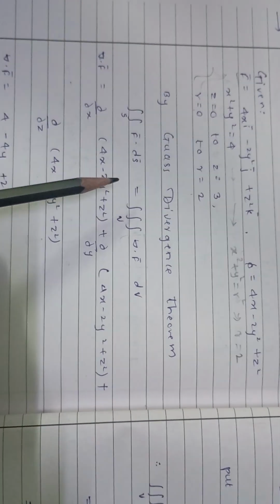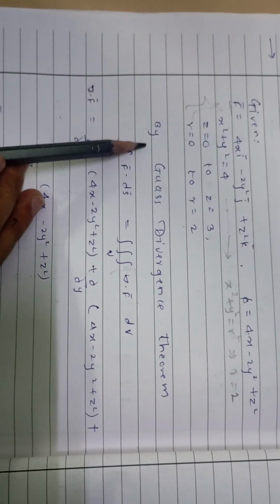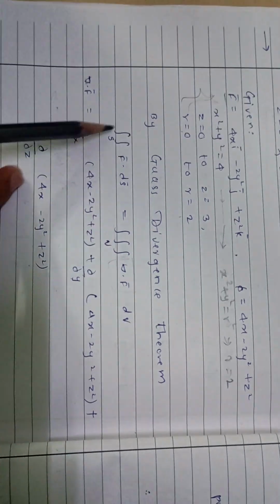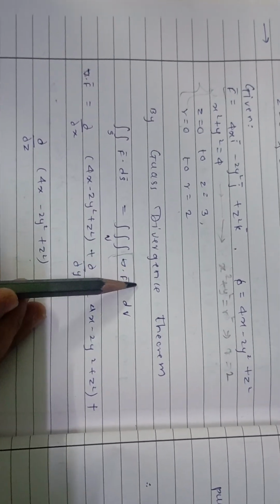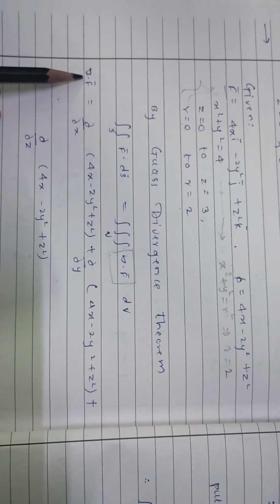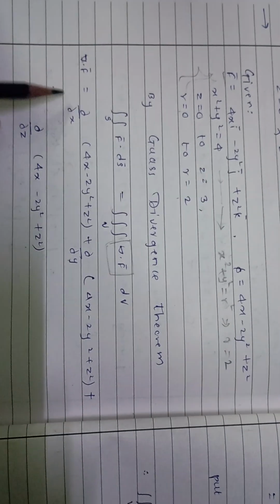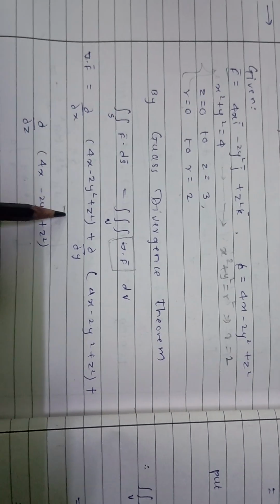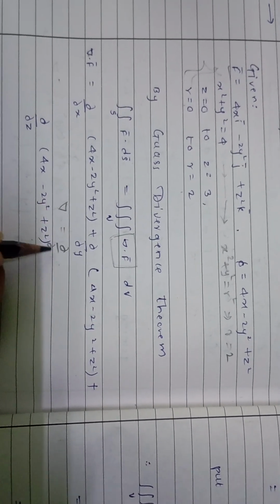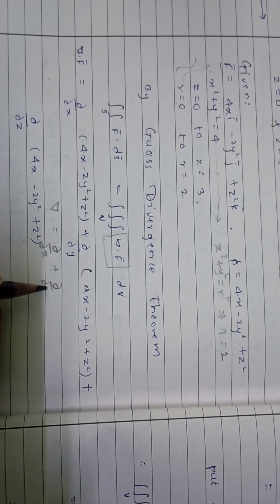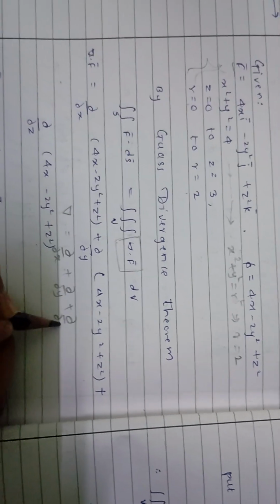So to evaluate the surface integral of this vector point function using the Gauss divergence theorem, this is the mathematical statement. To evaluate the divergence of the given vector point function, we know that del is dou by dou x plus dou by dou y plus dou by dou z.